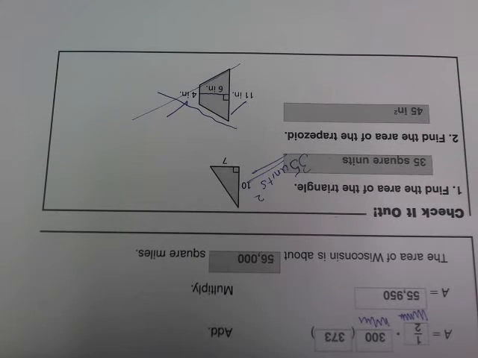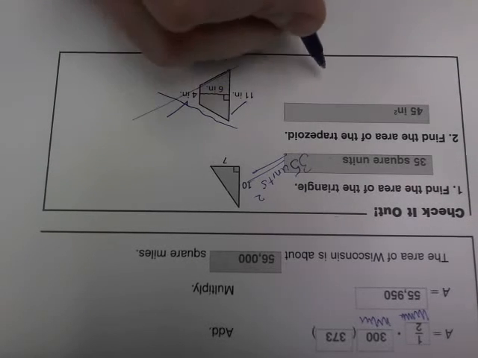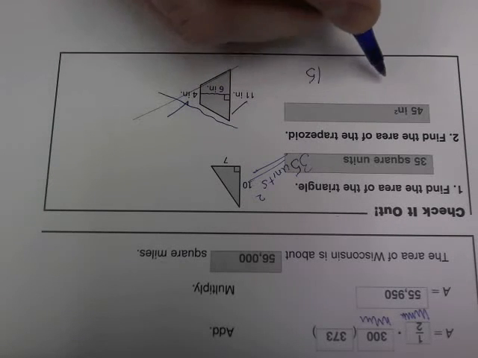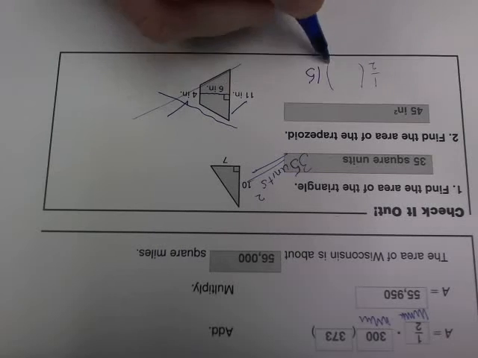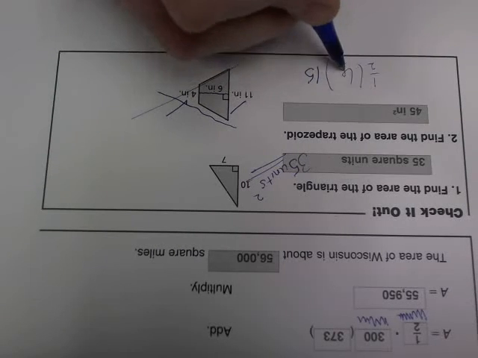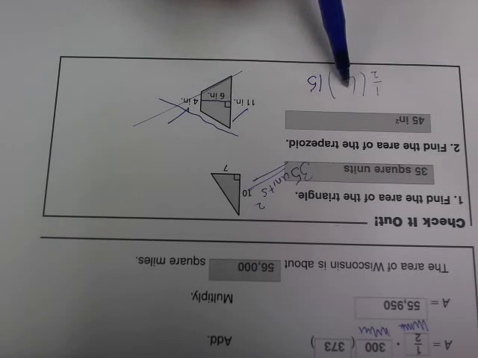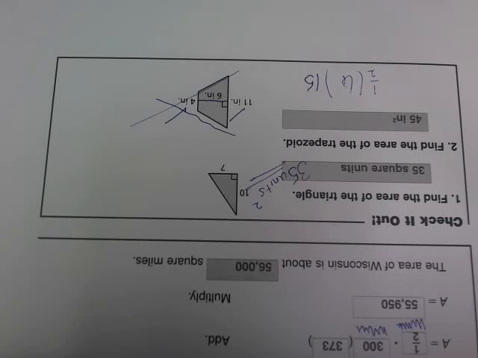All right, so the formula says add up the parallel sides, 4 and 11, which is 15, multiply by 1/2, which is part of the formula, and then multiply that by the height, which is 6. Again, it's making a right angle, and it runs between the two parallel sides. Half of 6 is 3. 3 times 15 is 45. So the area of the trapezoid is 45 inches squared.